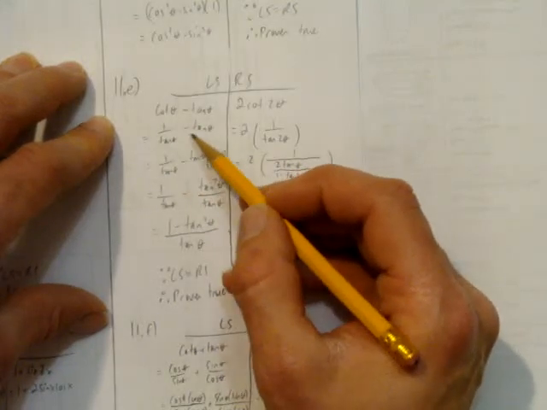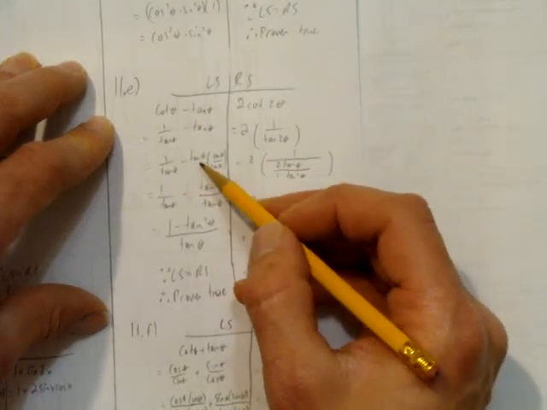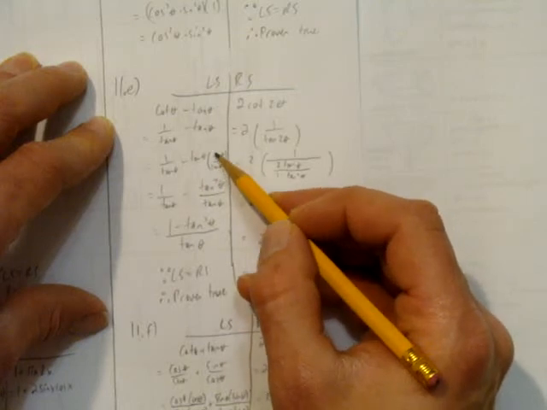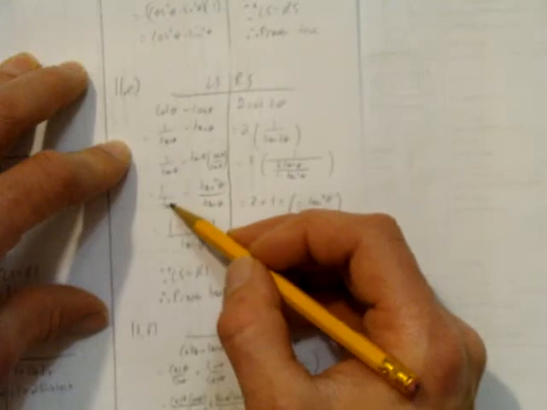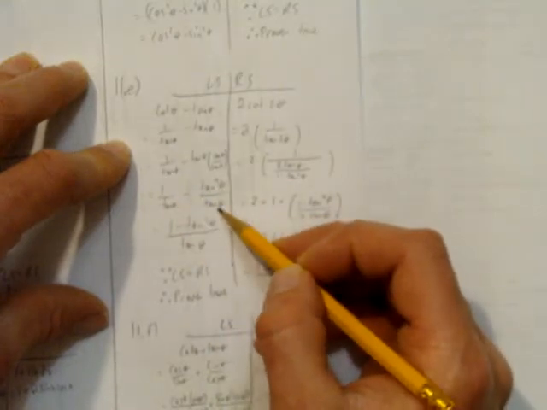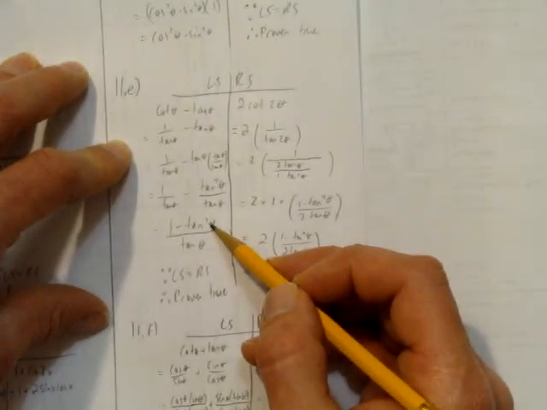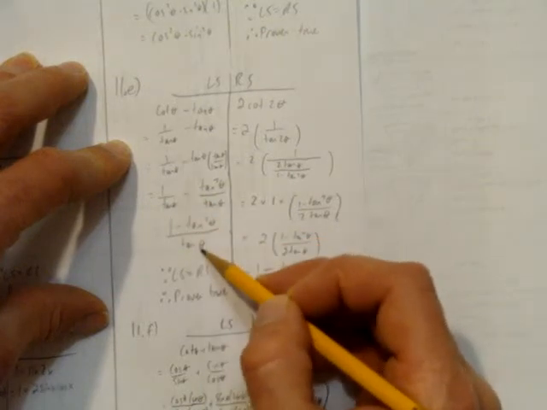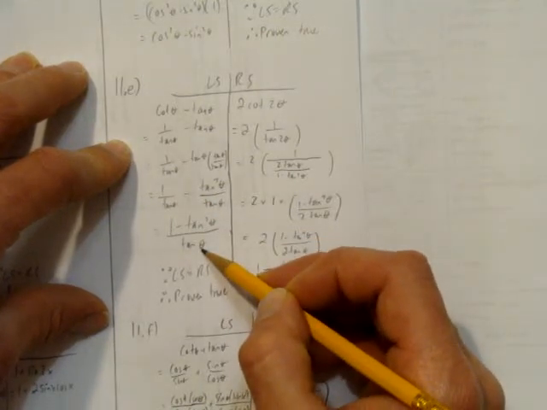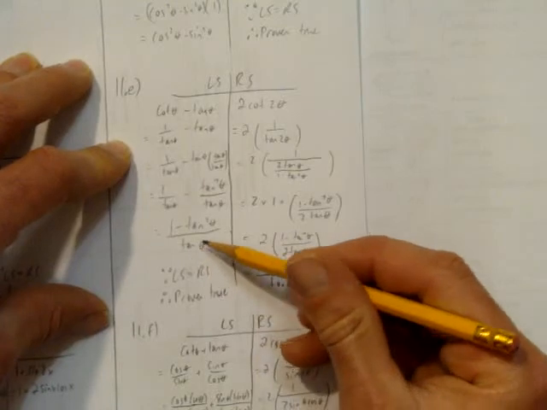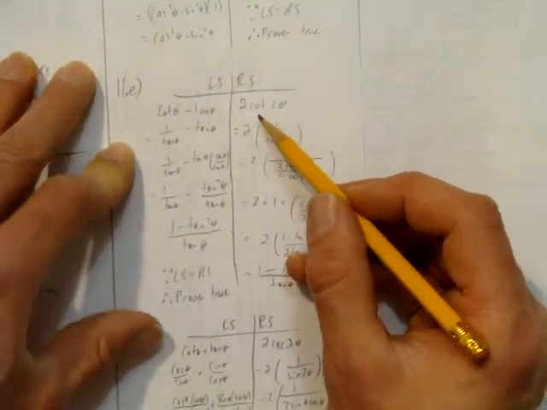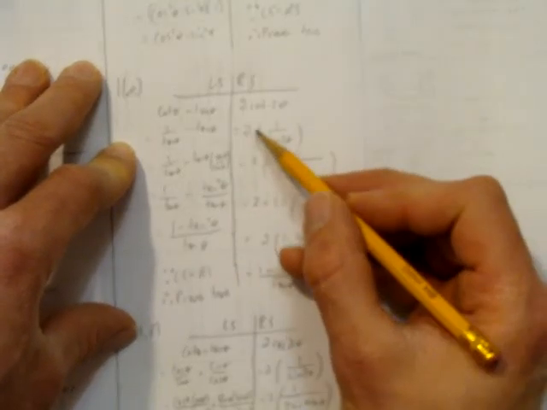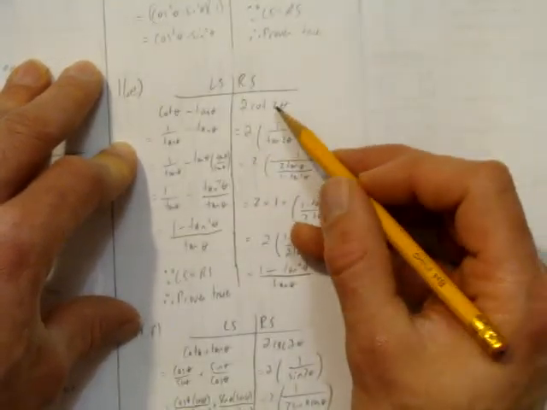So I have 1 over tan minus tan, and I'll do a common denominator, making this also out of tan by multiplying top and bottom by tan. When you do that, you get 1 over tan minus tan squared over tan, which is 1 minus tan squared over tan. Just combine the numerators into the common denominator. But from there, I didn't know what to do. So I'll leave it and do the other side, thinking I want to get tans because that's what I had on the left-hand side. So leave the 2 out in front.